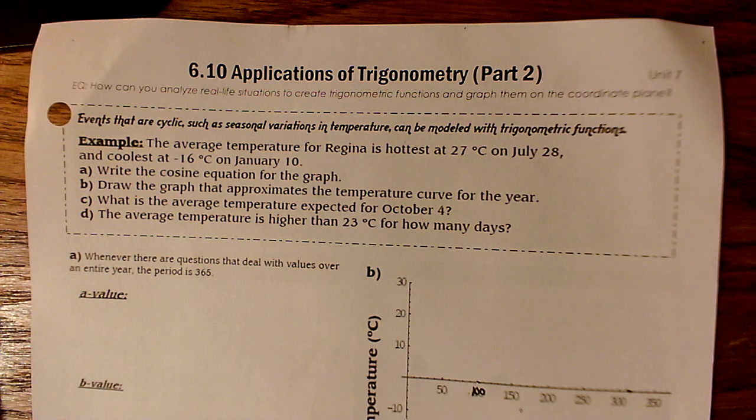Alright, in our last lesson we talked about applications of trig functions dealing with Ferris wheels and different kinds of wheel-shaped objects. Today we're going to take another turn and look at applications of trig when it talks about seasonal or cyclic variations, like in temperature or something along those lines. So let's start off by looking at an example.